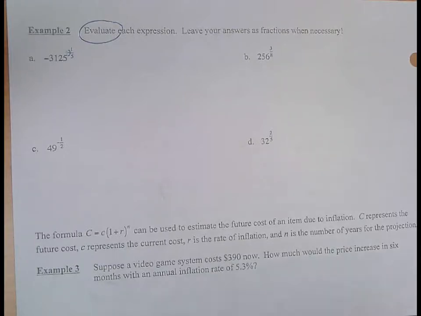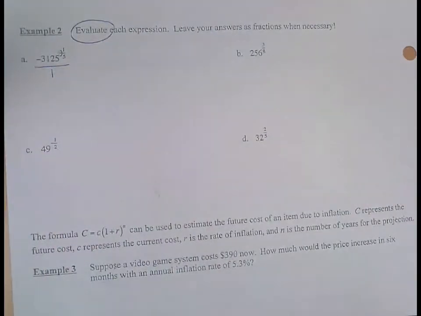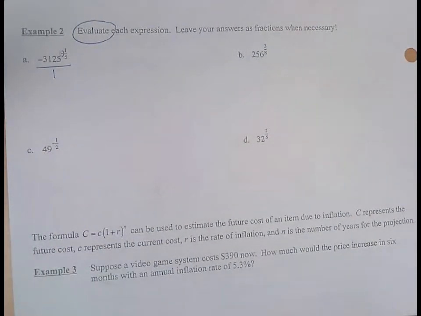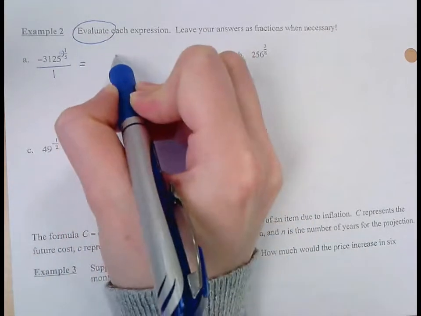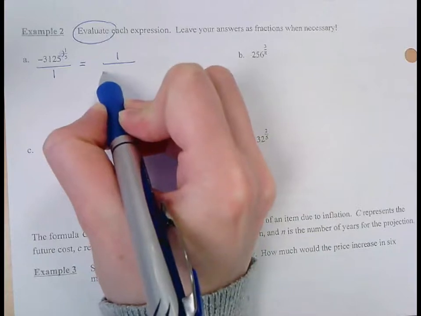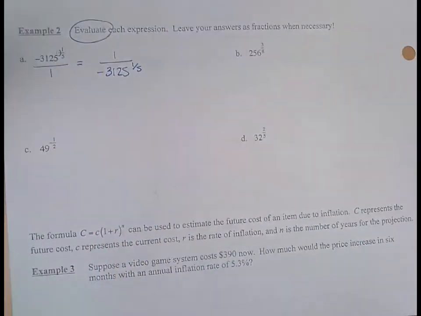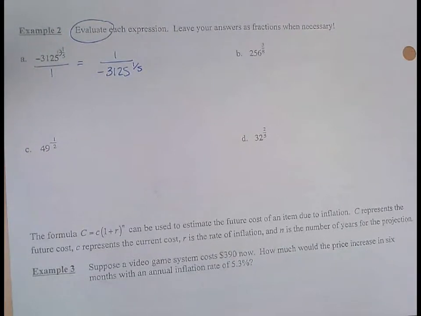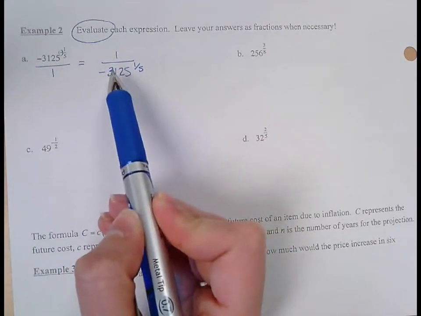On the other side of the fraction, so like bring it down? Yes, so remember if we think of this as being over 1, you make it positive by taking the reciprocal or moving it from the top to the bottom of a fraction. So this would be equivalent to 1 over negative 3,125 to the positive 1/5 power. So when you're actually evaluating, you want those exponents to be positive. The numbers themselves can be negative.